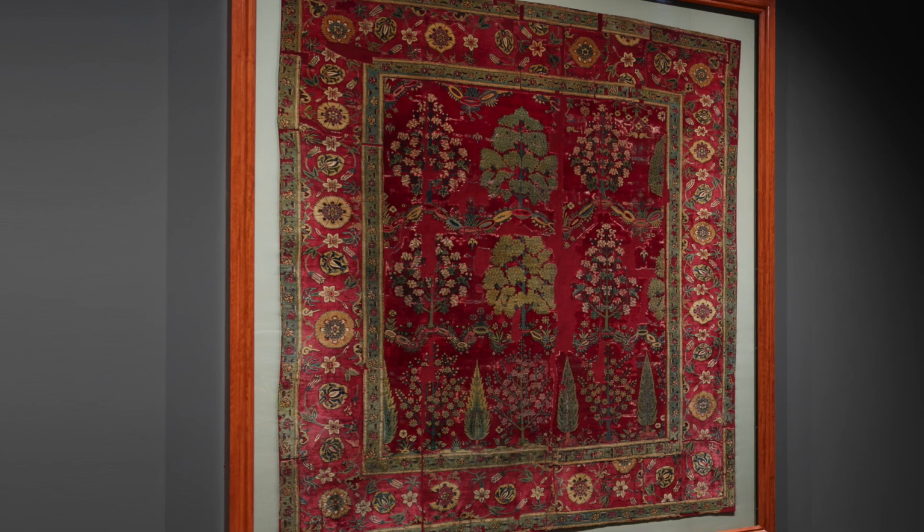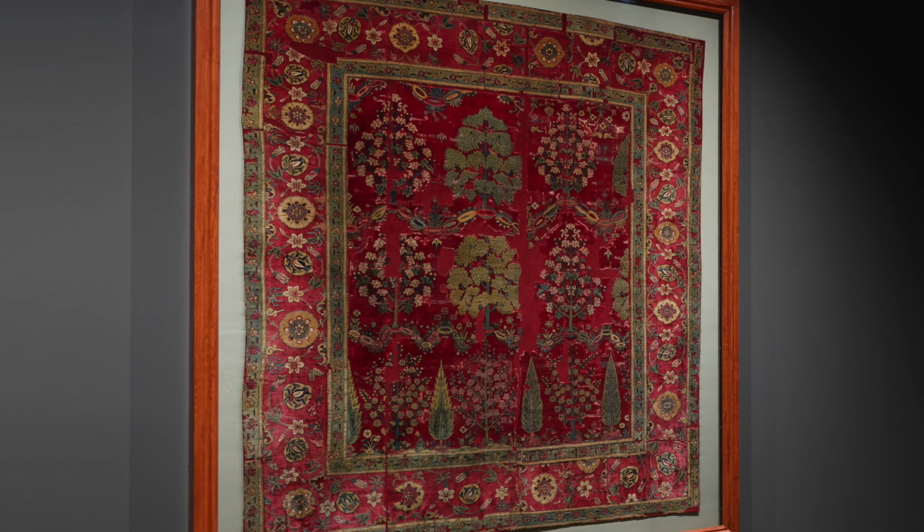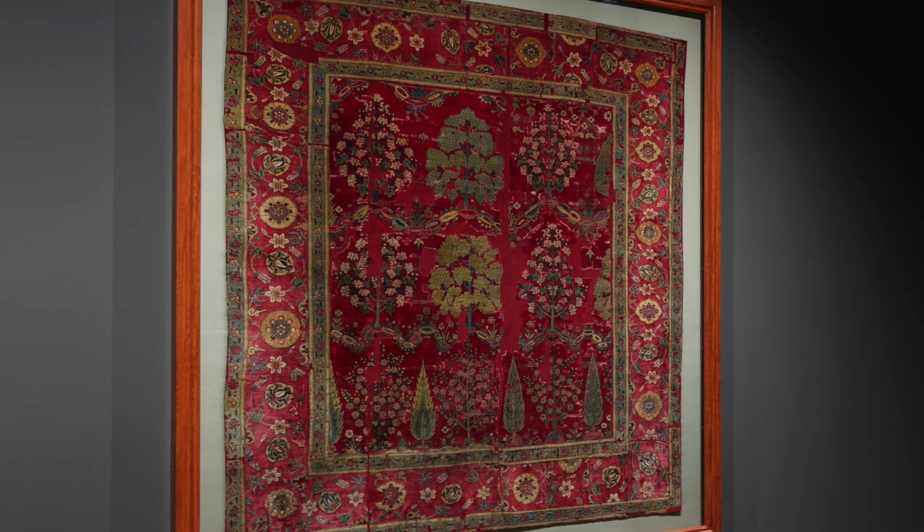Today, I will be sharing with you an in-depth analysis of a 17th century carpet originating from Mughal India, an artwork whose beauty is underscored by geographical journeys, myths, and missing pieces. Together, let's now take a closer look at Carpet with Trees.